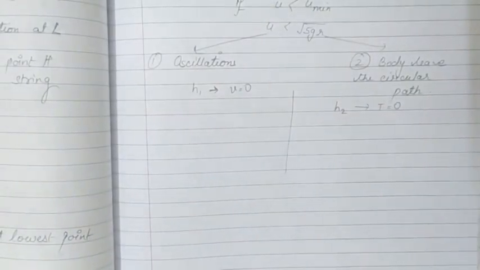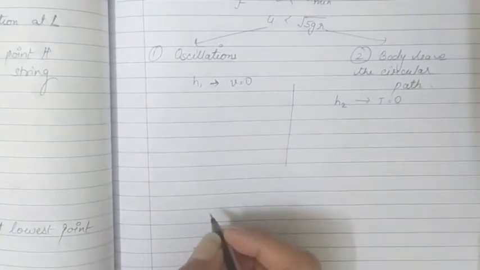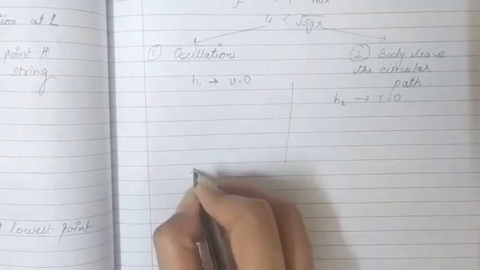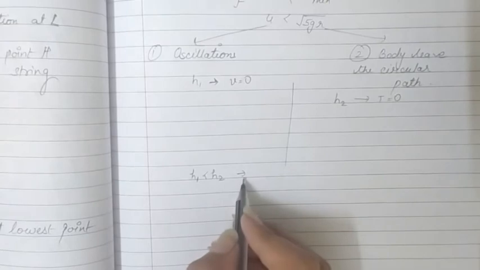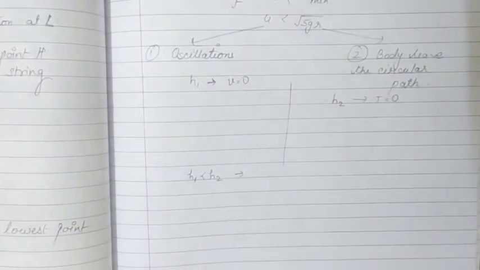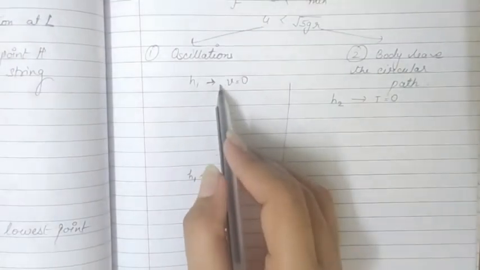Now if the height h1 is less than h2, situation 1, in that case there will be tension in the string, but its velocity becomes 0.